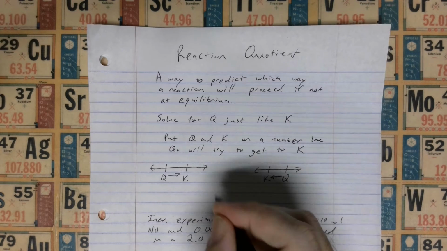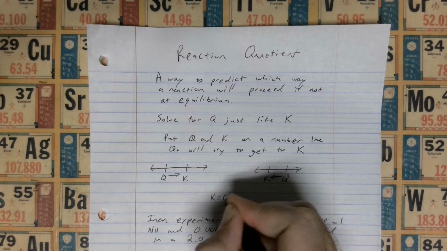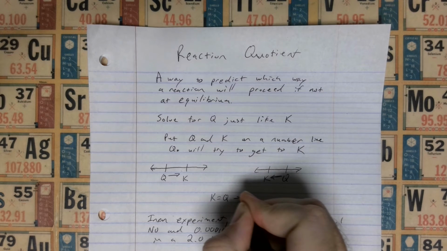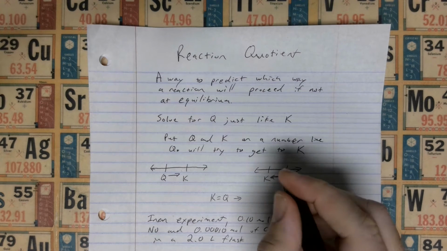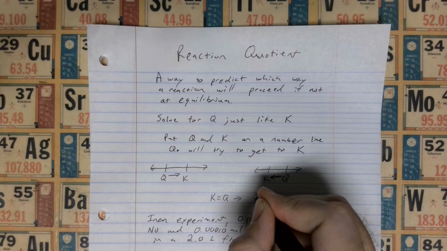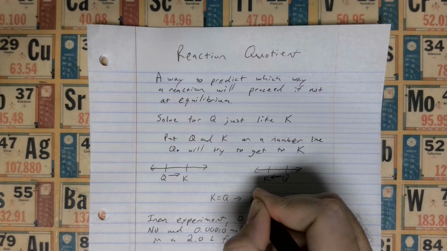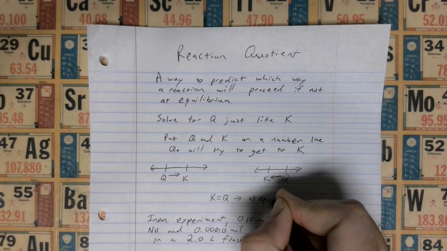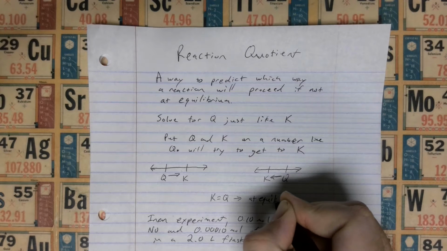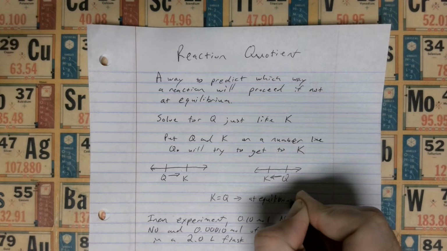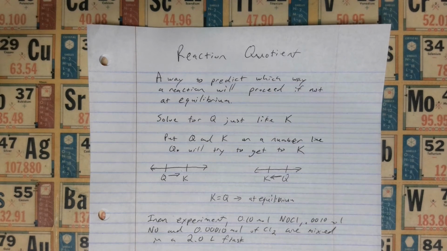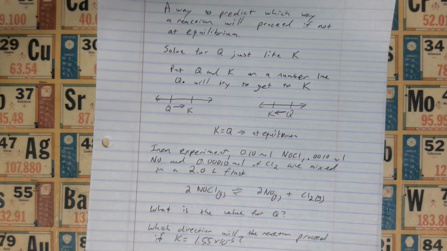Now, if Q is equal to K, then what does that mean? Hopefully you guessed that the system is at equilibrium, because that means we already have K. We already have our equilibrium constant. So if Q is equal to K, then our system is at equilibrium, and there won't be any shift right or left. So let's do this example here.